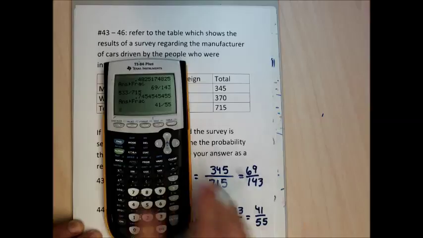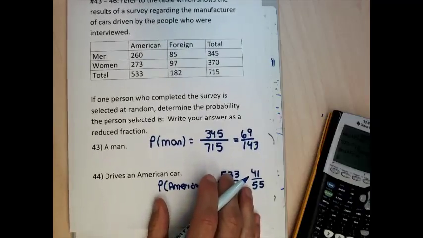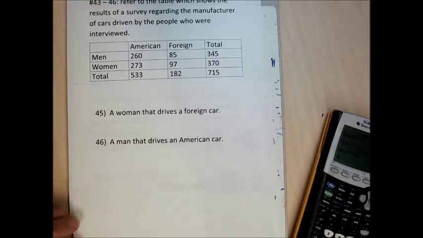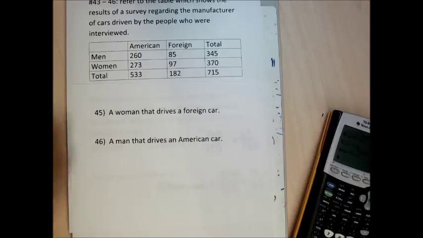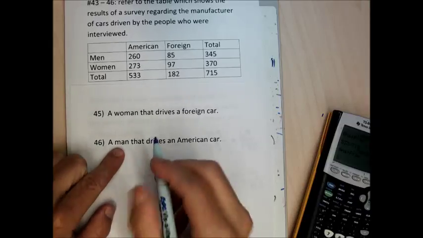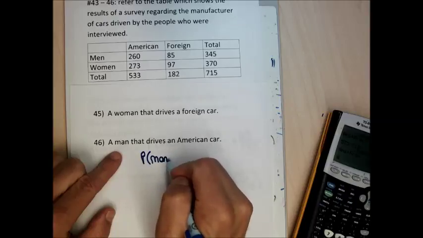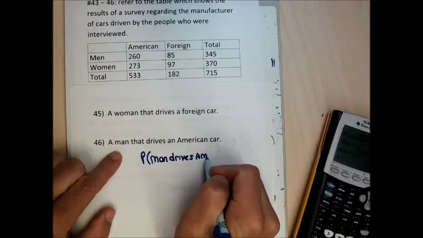In a few sections, we're going to revisit table probabilities, and they're going to be a little bit trickier. So get good at these before we get to the ones that are a little bit trickier. All right, so for your problem 45, you're trying to find, if I pick one of these people, what's the probability that the person is a woman that drives a foreign car. For my 46, I'm going to find the probability that if I select one of these people, it's a man that drives an American car.